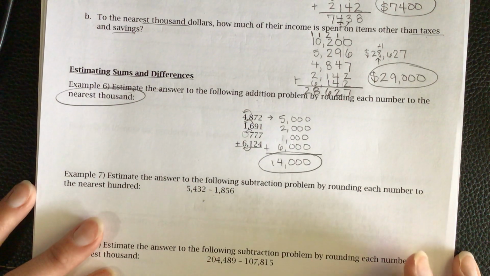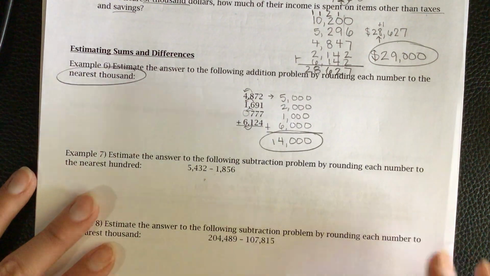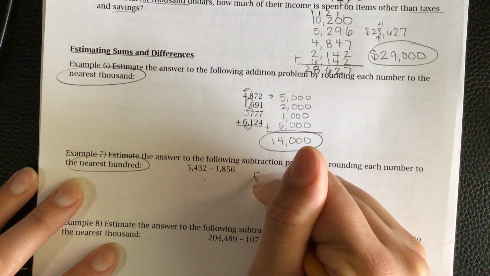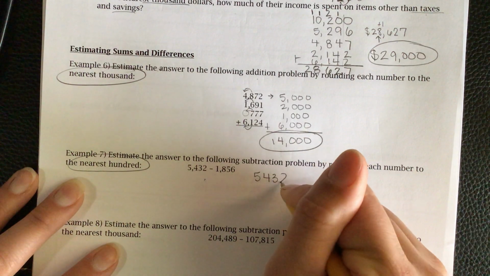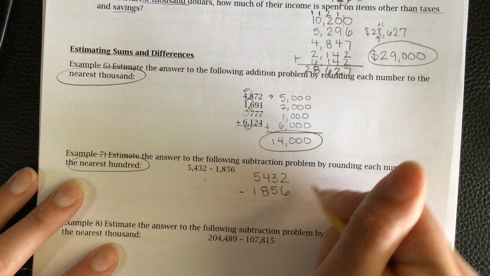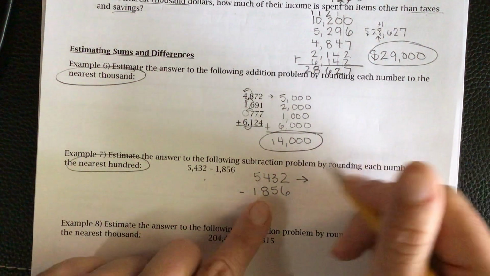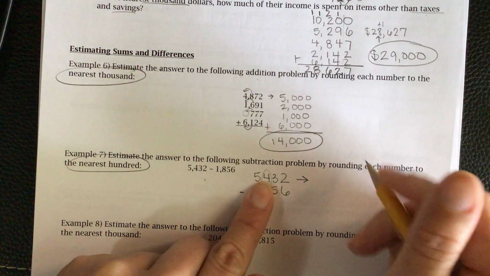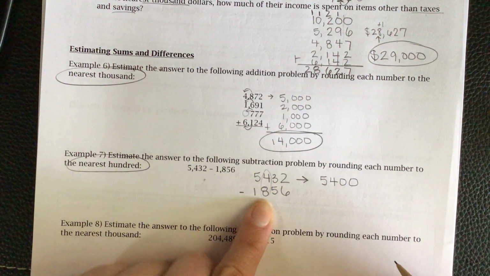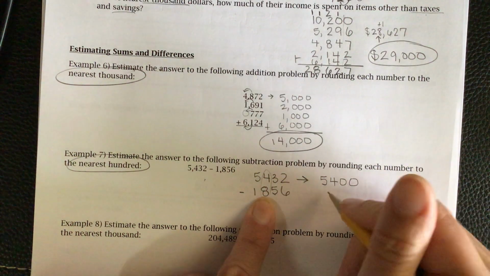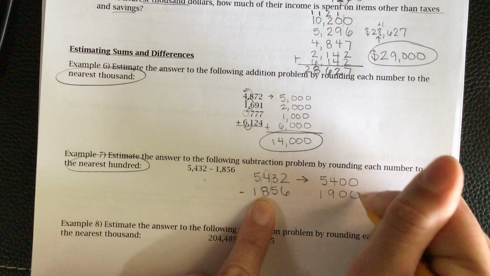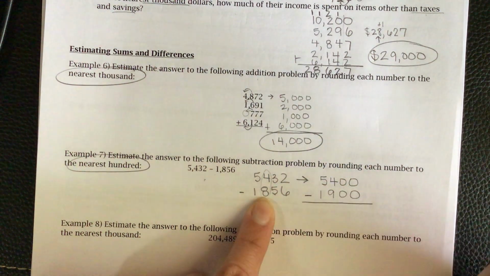We could do the same thing when subtracting. So in this case, we're going to subtract by rounding to the nearest 100. So we have 5,432, take away 1,856. I'm going to round to the nearest 100, so this value. The 3 tells the 4 to stay the same. The 8 from the 5, it tells me to go up to 9. So we have 1,900. We're going to subtract.